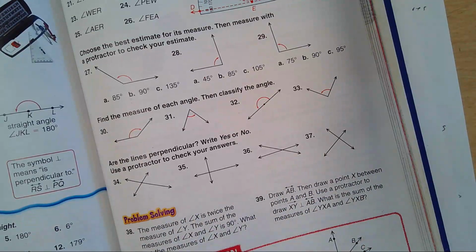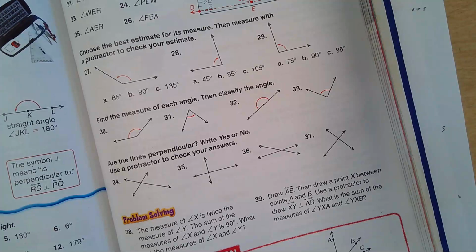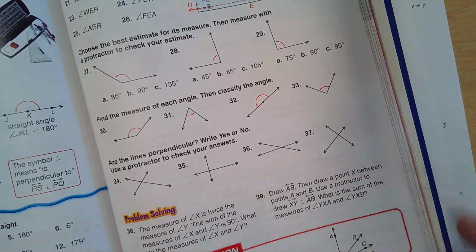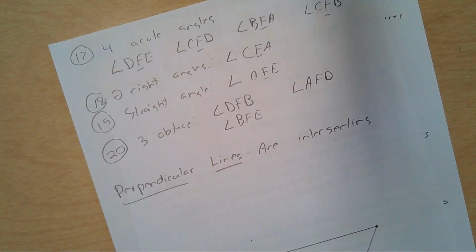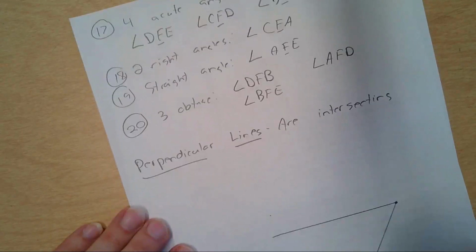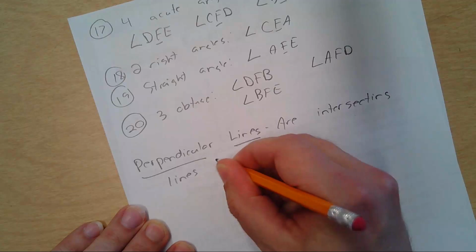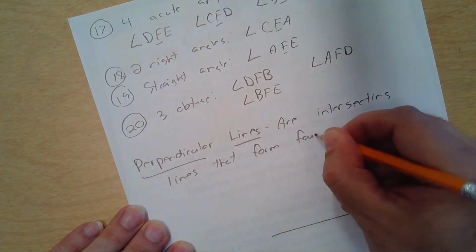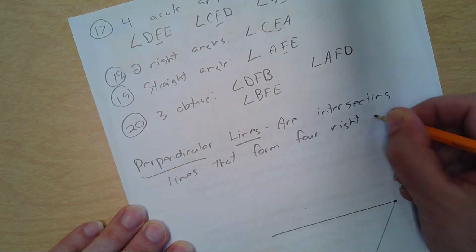That is true. Are they all perpendicular lines? Well, that's a different conversation. But basically, intersecting lines are just two lines that cross each other, right? Most people understand what the word intersecting means. But perpendicular lines are intersecting lines, but more. They're more than that. They form 4 right angles.